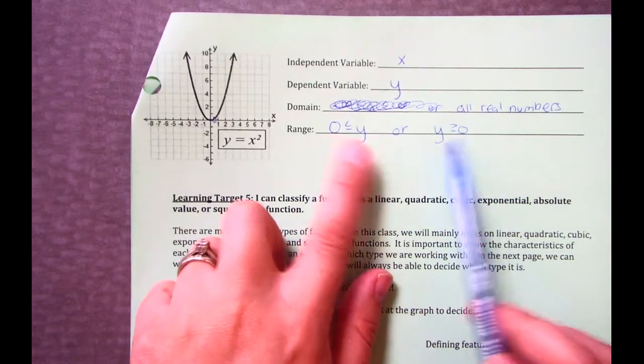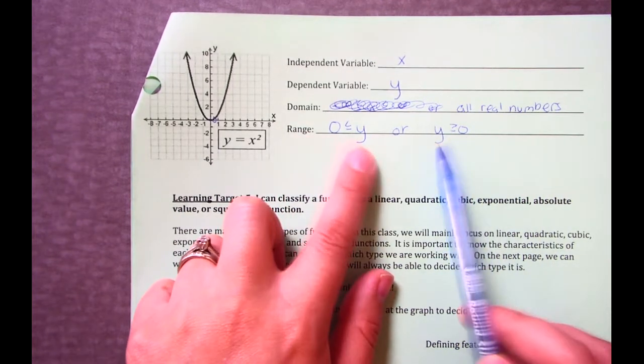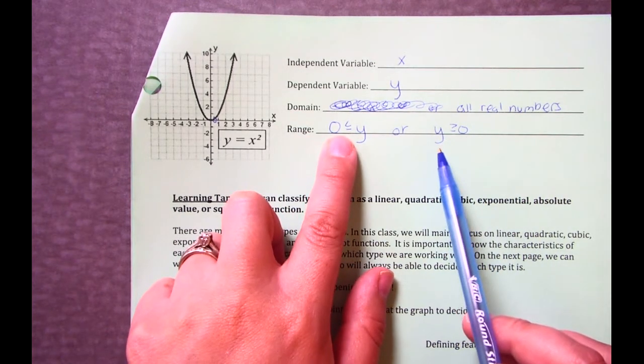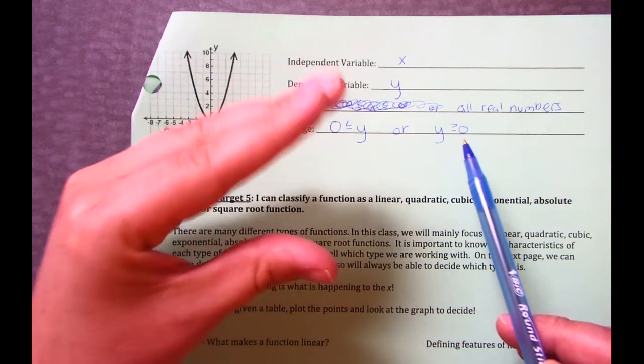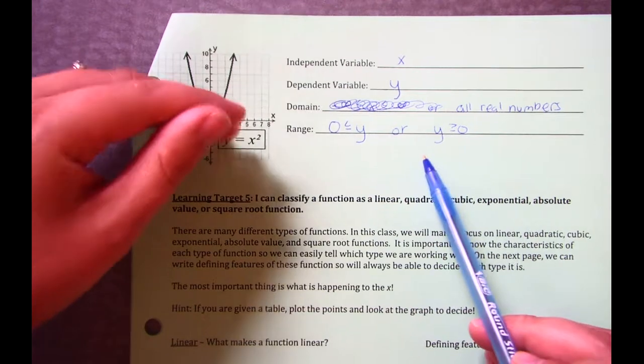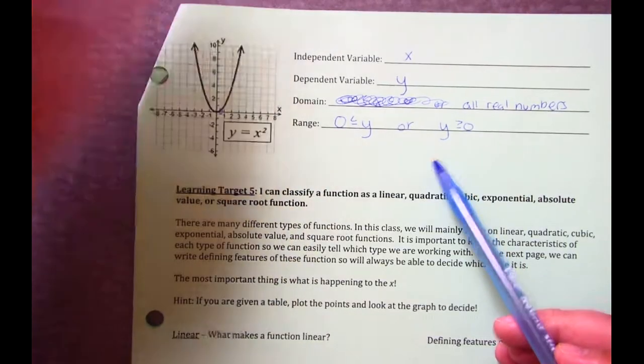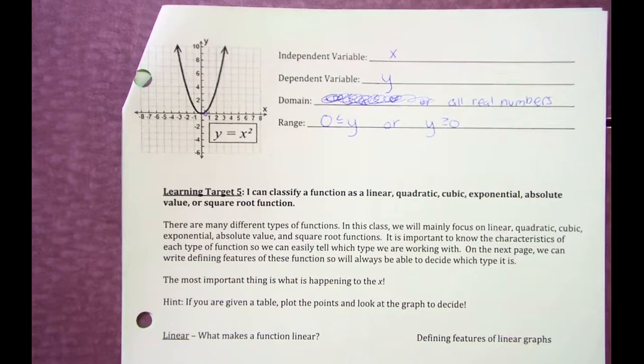Notice that when I flip where the y is and where the 0 is, I also have to flip the inequality sign. In both situations, it's eating the y because the y values of our graph are greater than or bigger than 0. And that's it for Learning Target 4.